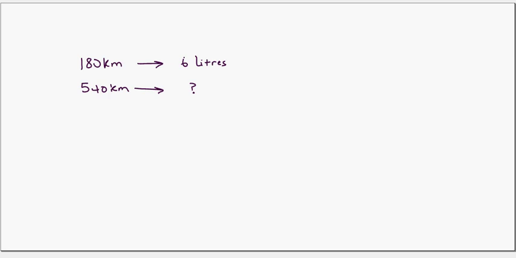If I call the distance traveled x, and the liters of petrol used y, then we have to ask ourselves: if it takes 6 liters to travel 180 kilometers, and we have to travel a greater distance, 540 kilometers, will the amount of liters required go up or go down? It will go up. So when x goes up, y also goes up.